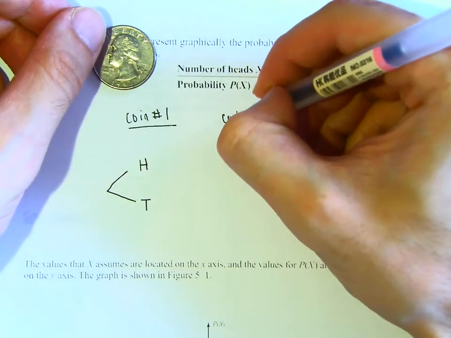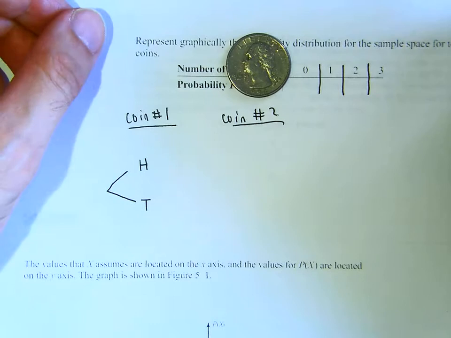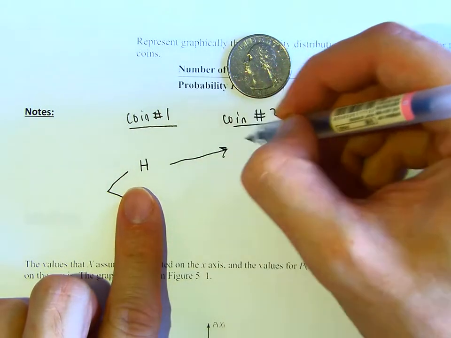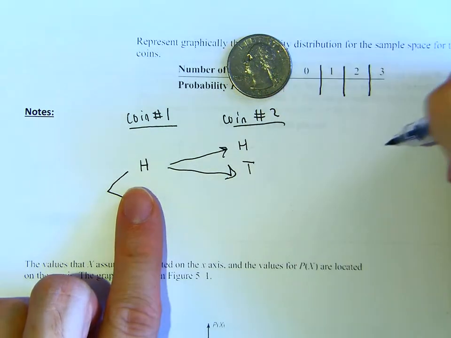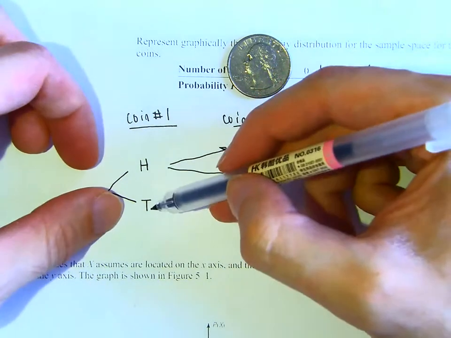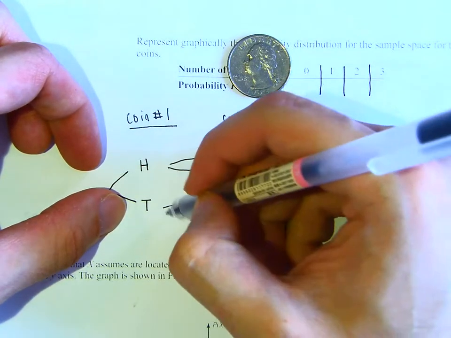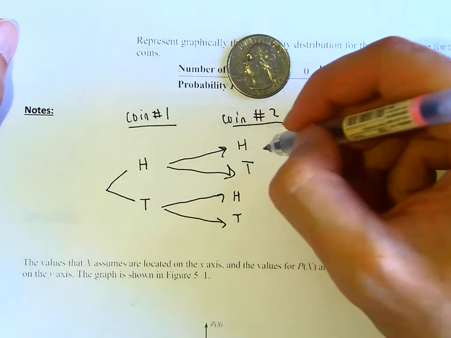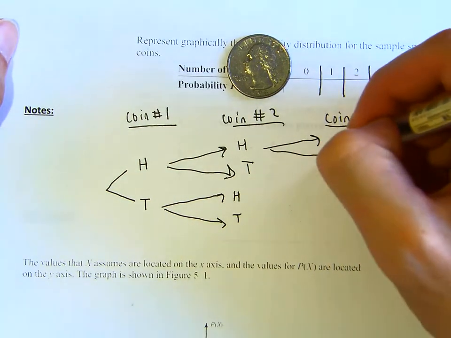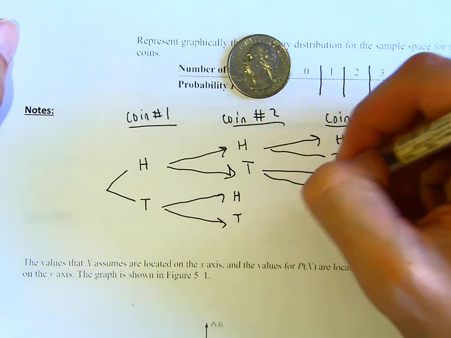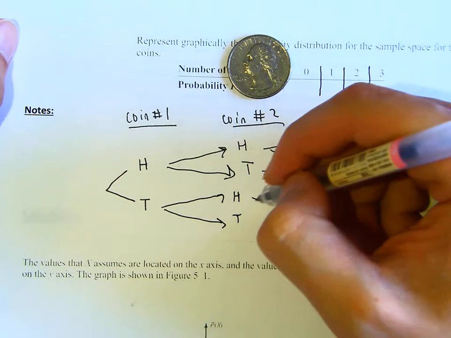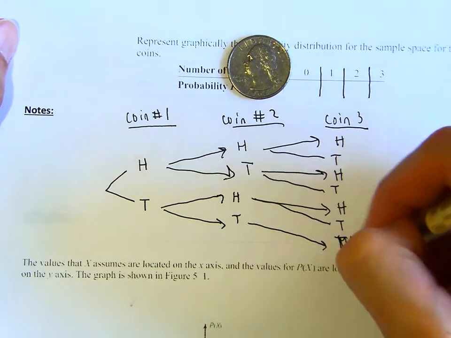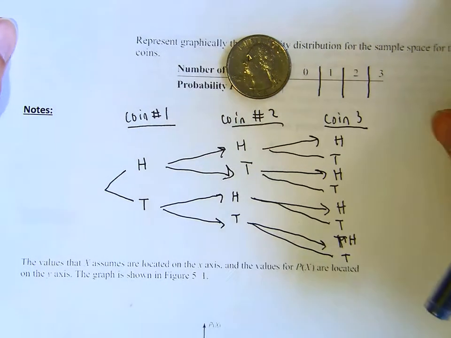Okay, what about coin number 2? What could happen if you have a second coin? Let's say the first flip is a heads. After the heads, you could get a heads or a tails. And what if you got the tails in the beginning? You could still get a heads or a tails for the second toss. And for the third toss, from the heads, you could get another heads or a tails. Here you could get a heads or a tails. Here you could get a heads or a tails. And from this tails, you could get a heads or a tails.